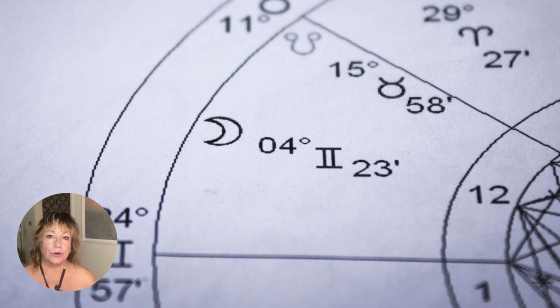Ascendants also represent how we look. And in this case, being Gemini, there would be a thinness to them as well and a height to them. Now, it depends on the rest of the chart.